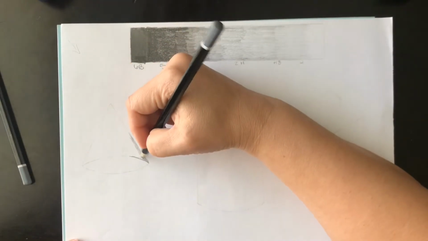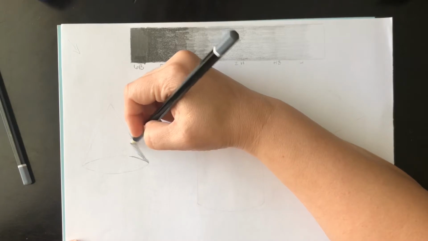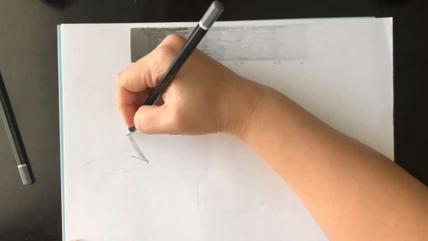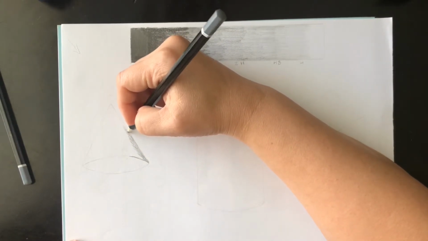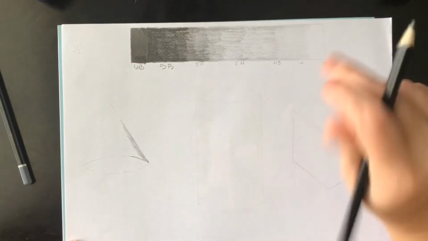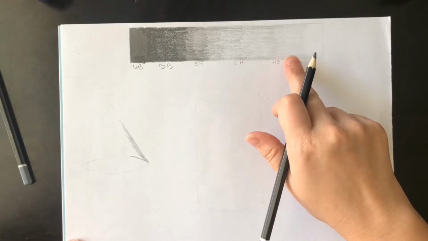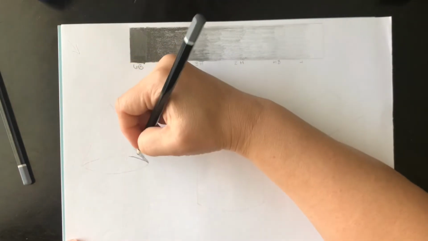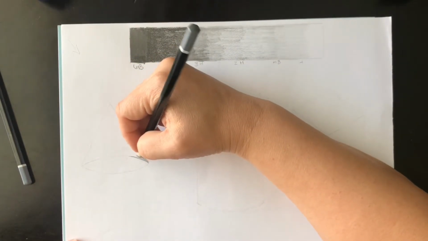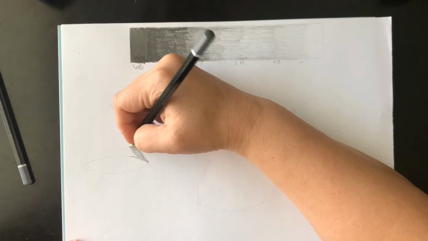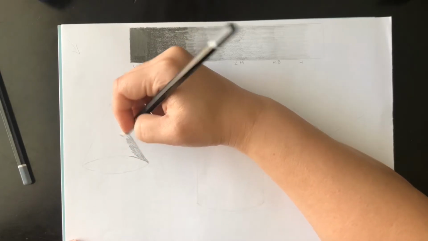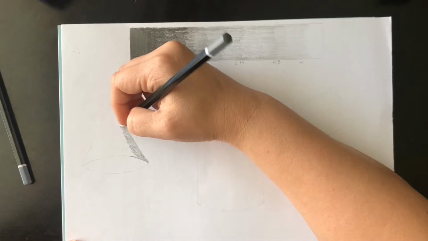So I can switch back and forth from my different pencils to give a value range. Now yes, you can just press a little bit darker and a little bit lighter, but these lighter pencils are not going to give you quite this dark range. You can press harder and get a darker value, but not quite as dark.